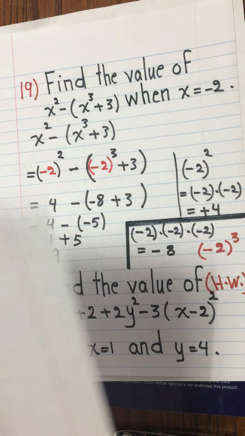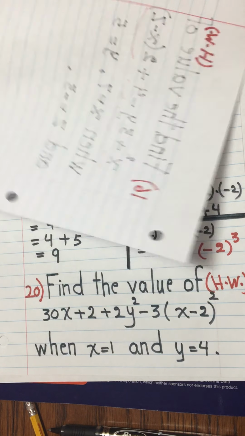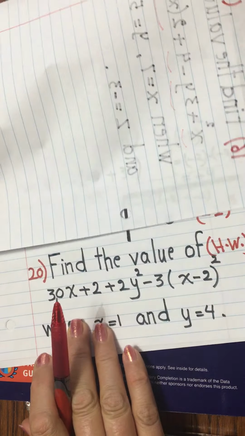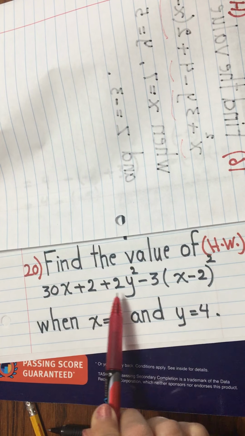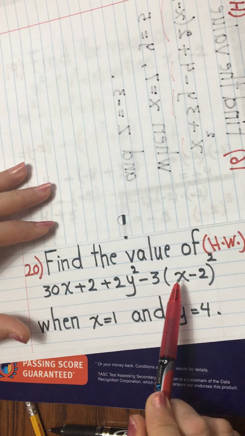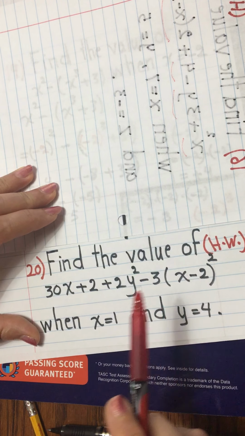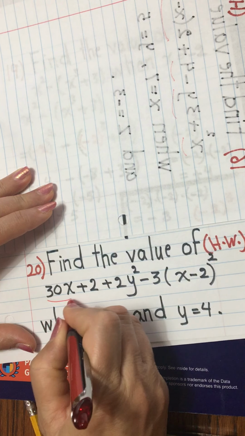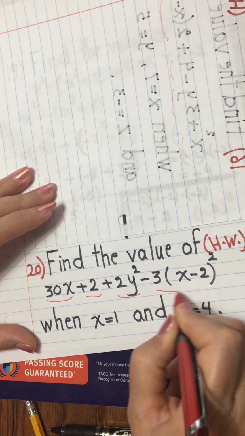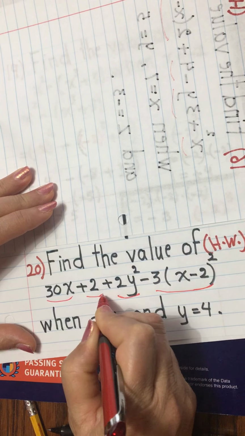Question 20. Question 20, guys, find the value of 30x plus 2 plus 2y squared minus 3 times (x minus 2) squared. So I have 1 term, 2, 3, I have 4 terms.